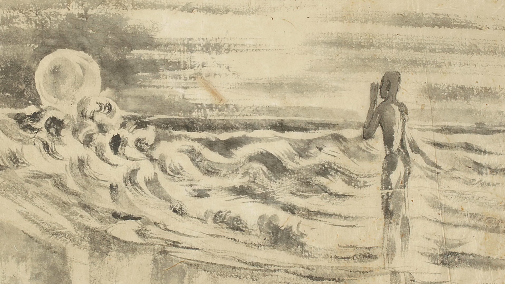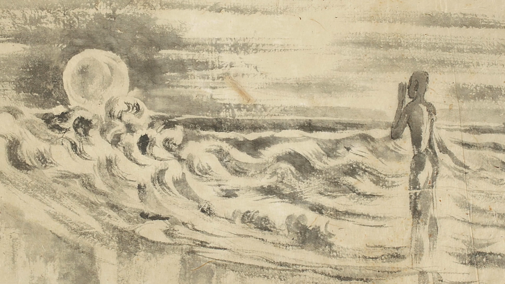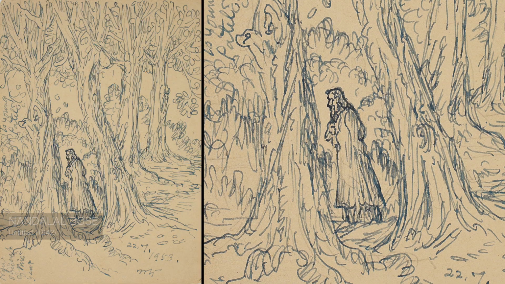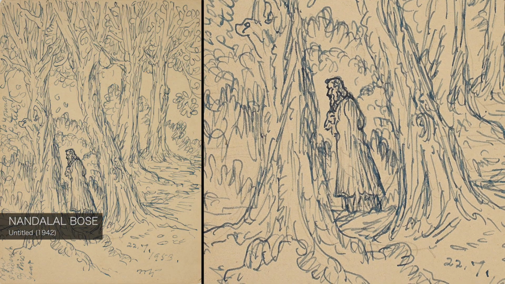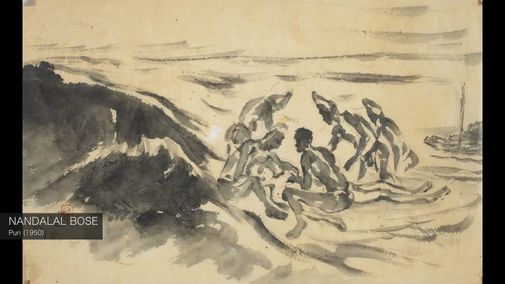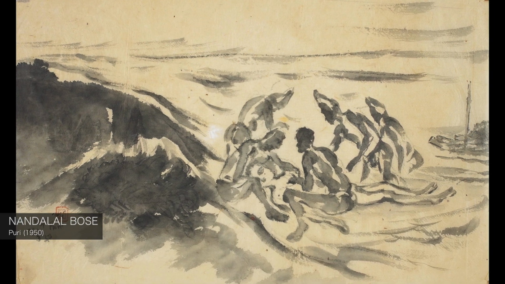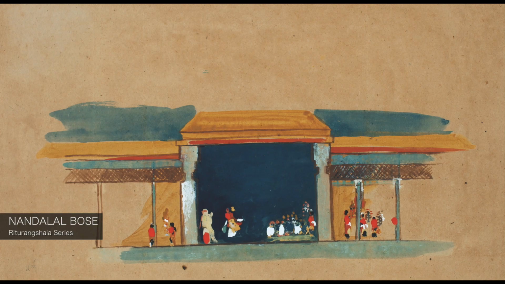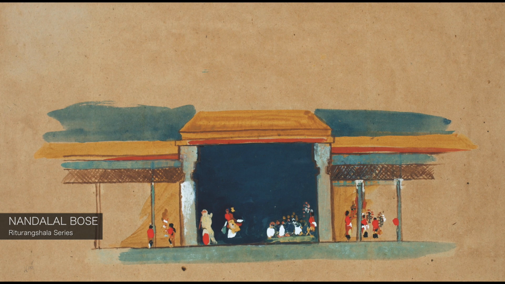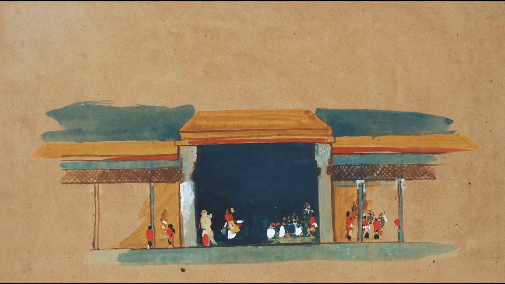So you see the transference between the mythology and the real, it's osmotic and it's bidirectional. It flows from one to the other. The real becomes the mythological, and the mythological is actually seen through the real. So that's where I find Nandalal very significant as an artist to look at from the point of view of why he is so important in the history of Indian art.